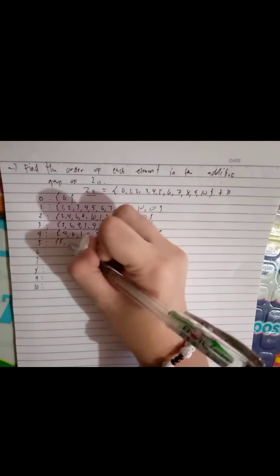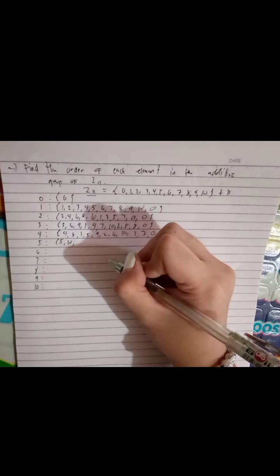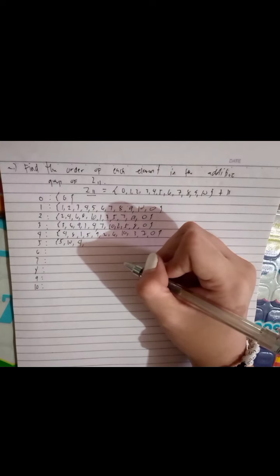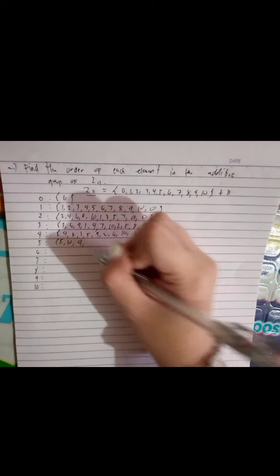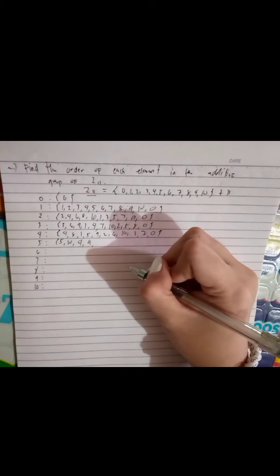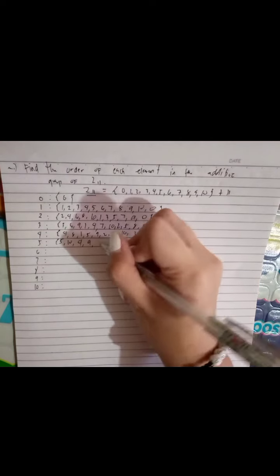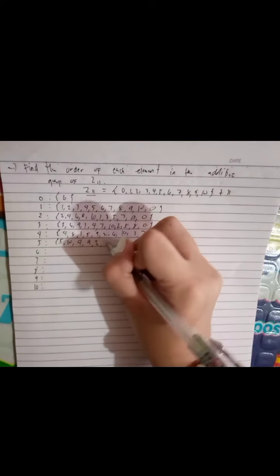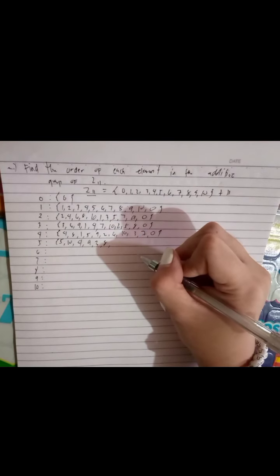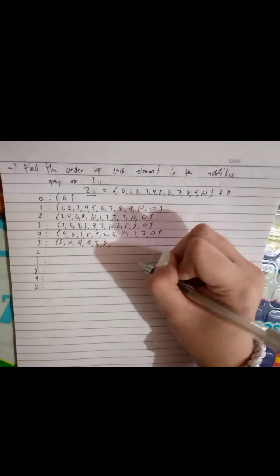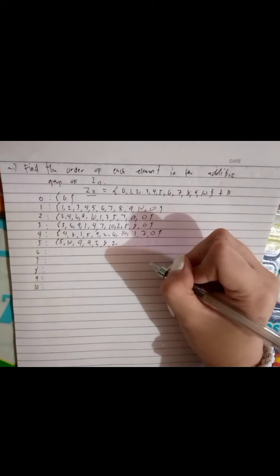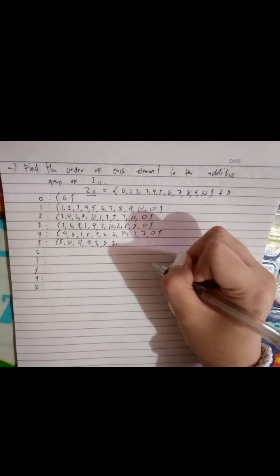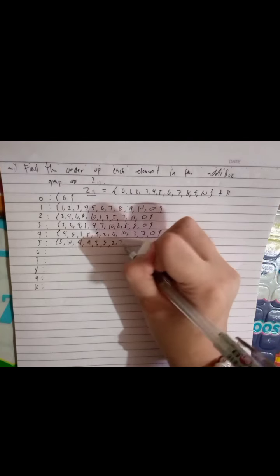So, 5 raised to 1 is equal to 5. 5 raised to 2 is 10. 5 raised to 3 is 15 modulo by 11. So, 4. 5 raised to 4 is equal to 20 modulo by 11. So, 9. 5 raised to 5 is equal to 25, modulo 11, so 3. 5 raised to 6 is 30, and modulo 11, so 8. 5 raised to 7 is equal to 35, modulo by 11, so 2. 5 raised to 8 is equal to 40, and modulo by 11, so 7.